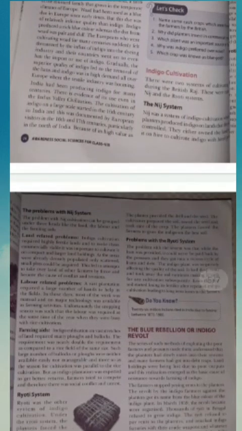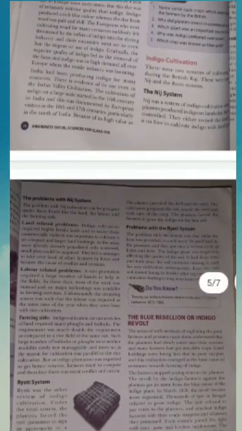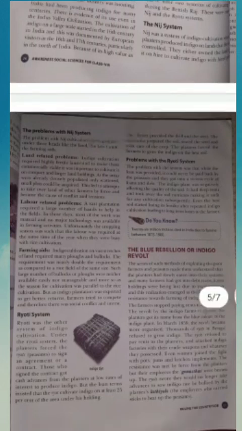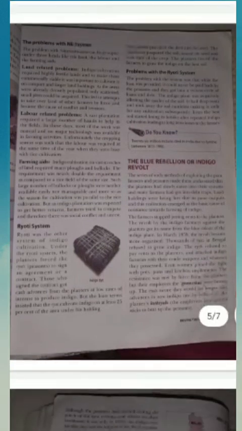Second is the labor related problem. A vast plantation required a large number of hands to help in the field. In those days, most of the work was manual and no major technology was available in farming activities, so there was the problem of labor. Next, farming aids. Indigo cultivation on vast stretches of land required many plows and bullocks. The requirement was nearly double that of a rice field of the same size, so the farming aids were very scarce.